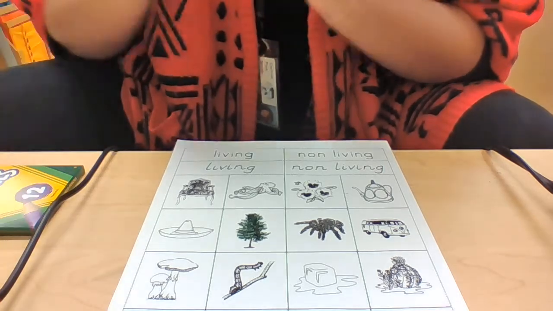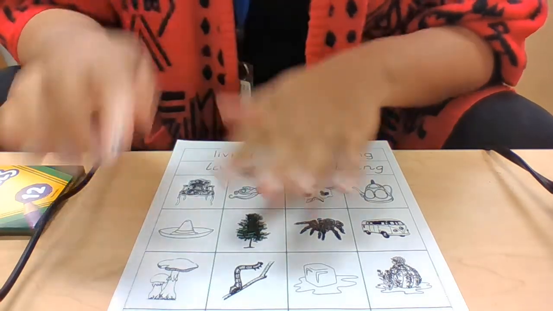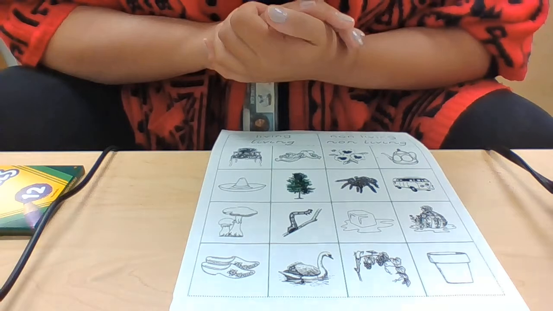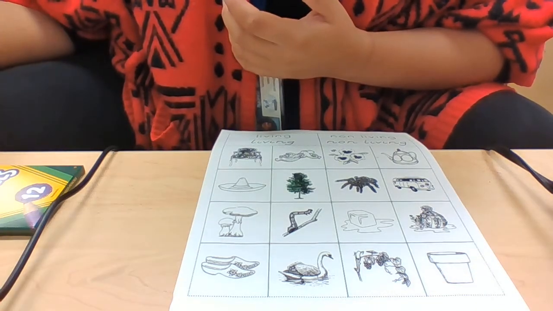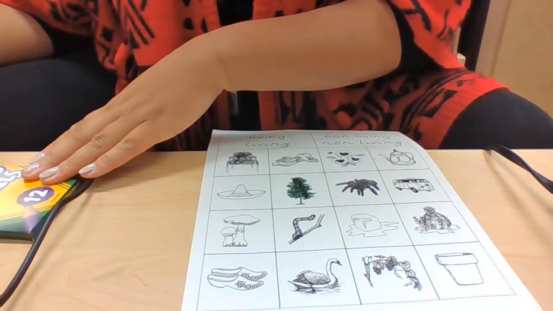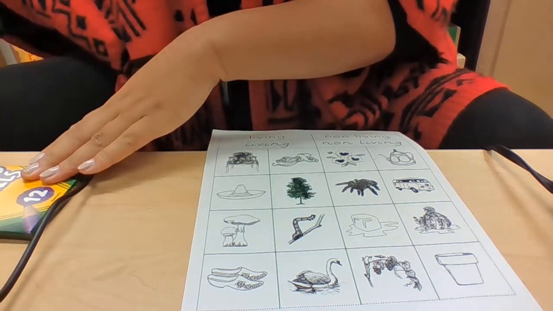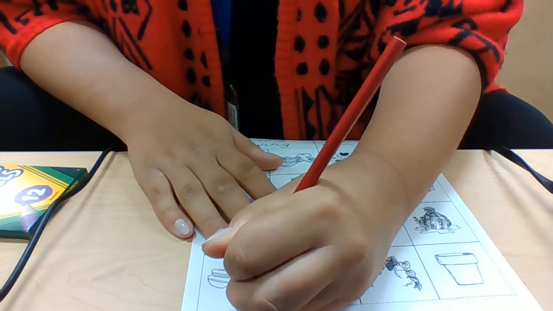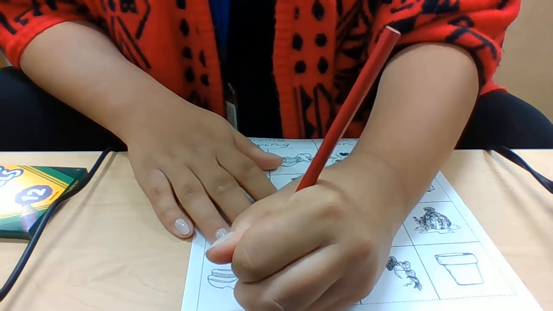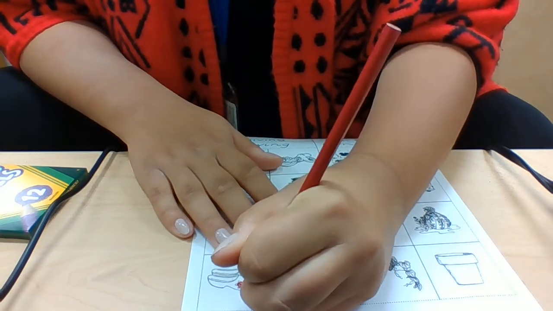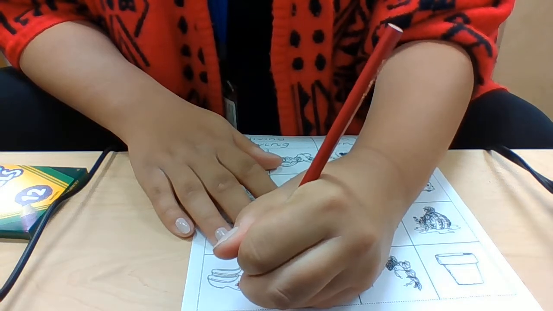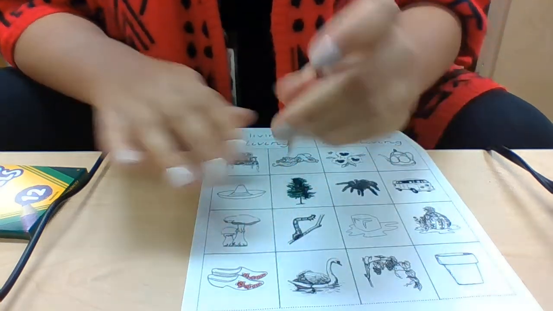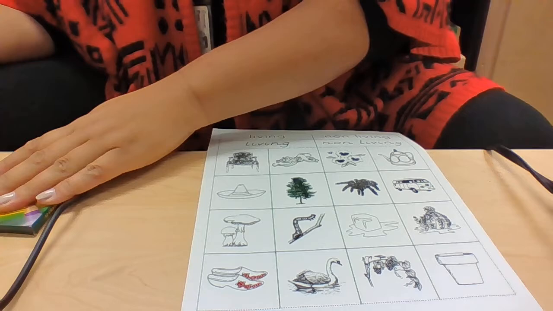Okay, what will I color next? I think I'm going to color the shoes down here. Shoes can be any color. Shoes could even be rainbow. You can color your shoes whatever color you choose. I'm going to color my shoes red and I think yellow.